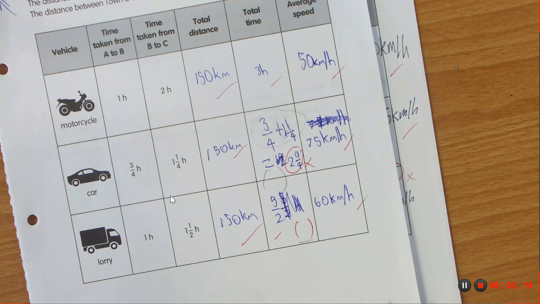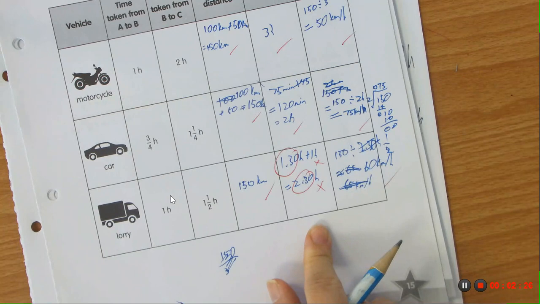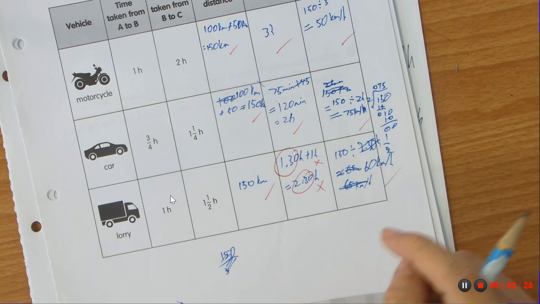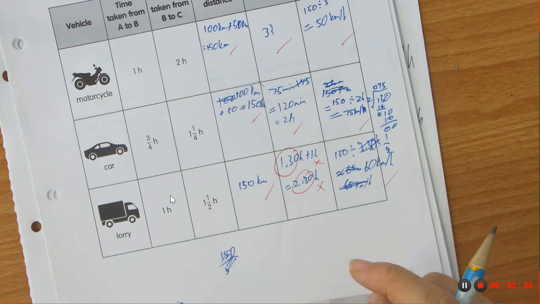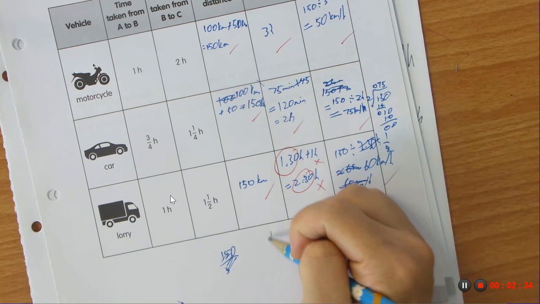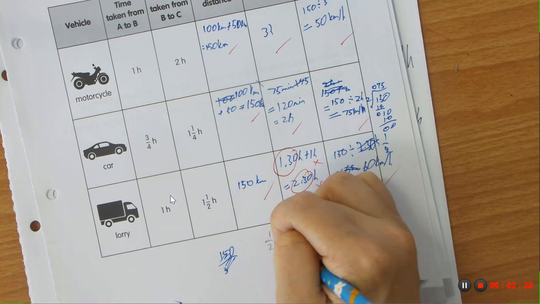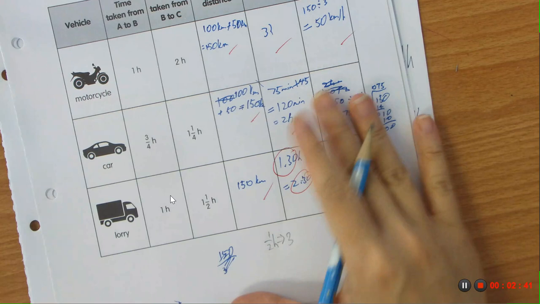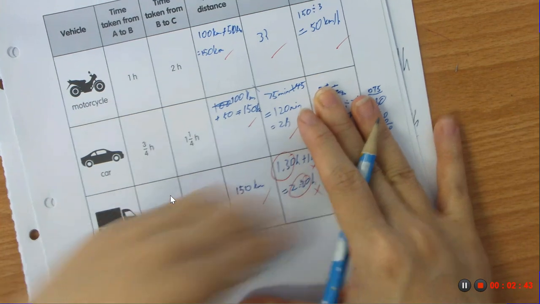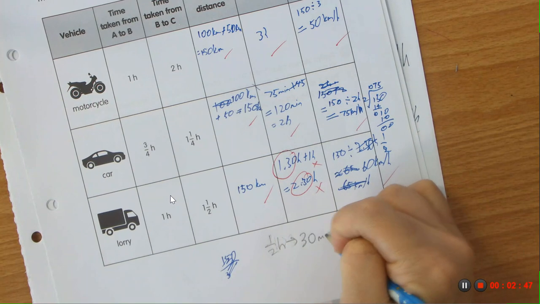Next, time conversion and fraction minutes. So we spent at least 2 days of last week practicing and asking you to memorize. So we mentioned about half an hour being 60 minutes divided by 2, 30 minutes.